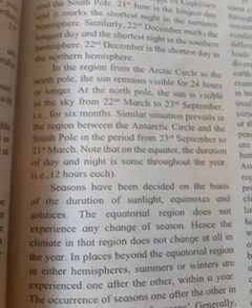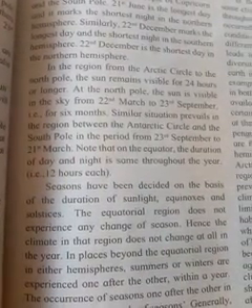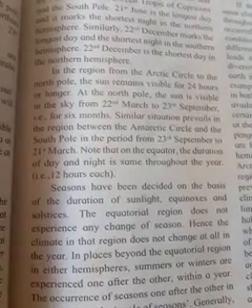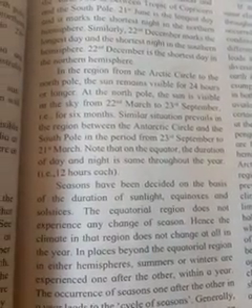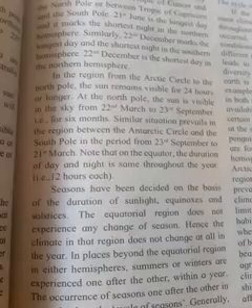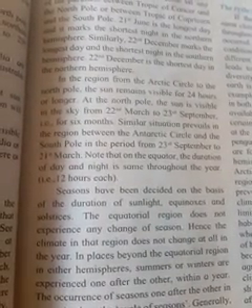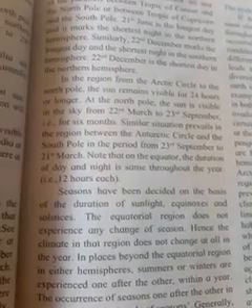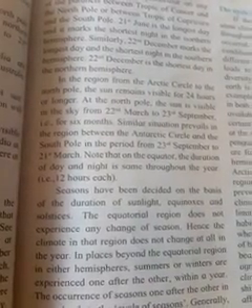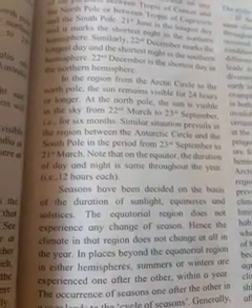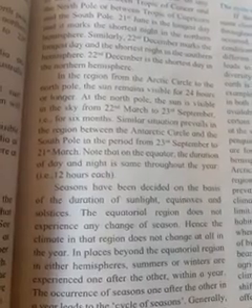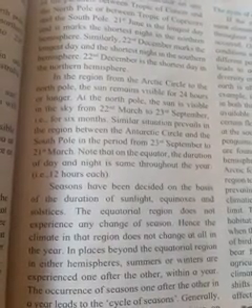At the North Pole, the sun is visible in the sky from the 22nd March to 23rd September, that is 6 months. A similar situation prevails in the region between the Antarctic Circle and the South Pole in the period of 23rd September to 21st March. Note that on the equator, the duration of the day and night is the same throughout the year.